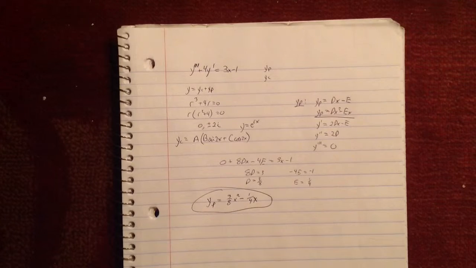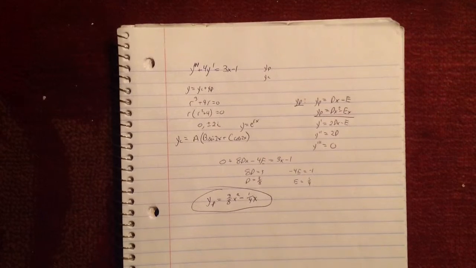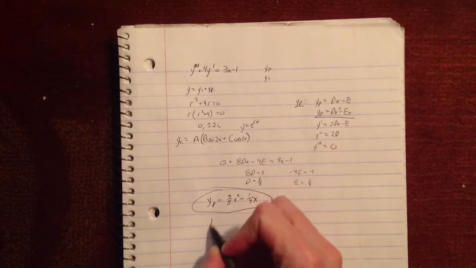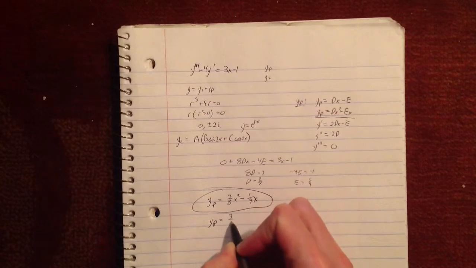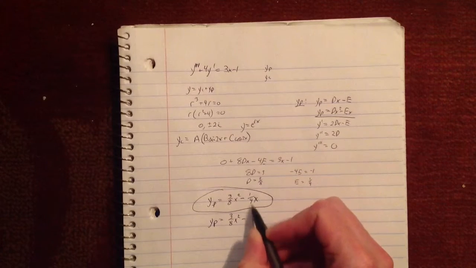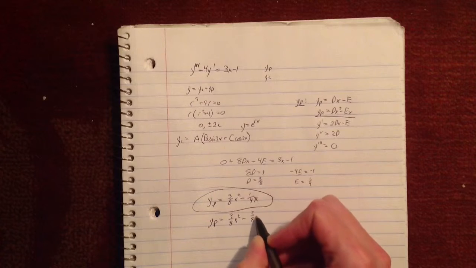Sometimes when the book asks you to figure these out, and sometimes your professor will make you do this too, my professor does not, they make you put it in its lowest common form. You can do that. The trick to doing it for this one would just be doing a little algebra jiu-jitsu, say that's 2 over 8.